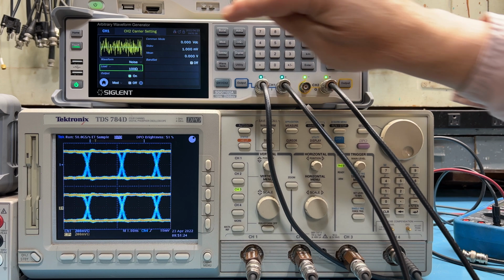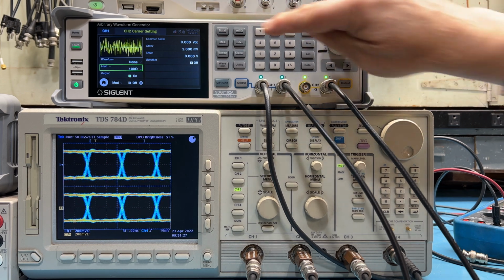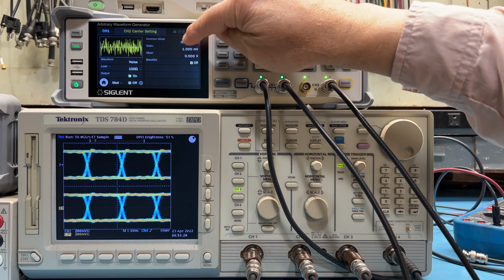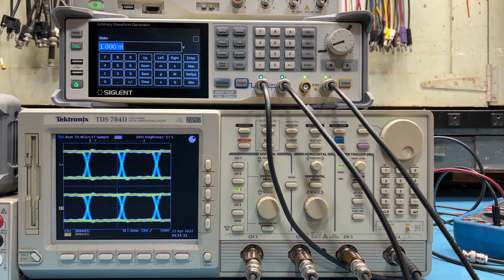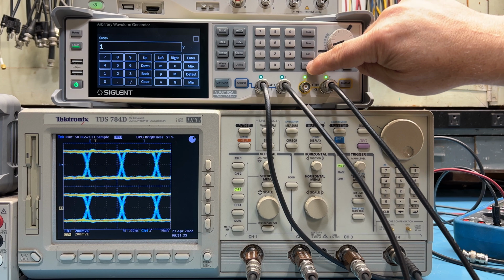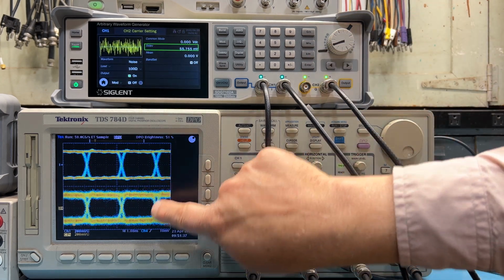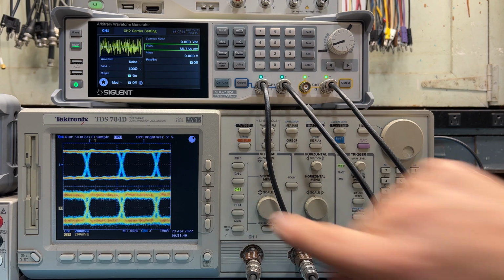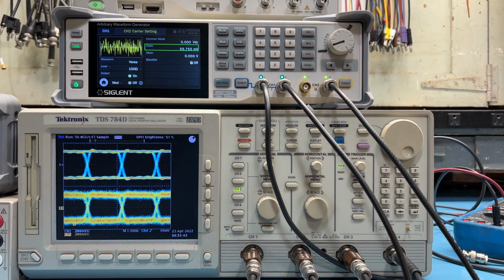Now let's see what happens when I up the noise coming out of channel 2. You can see now that I get the noise summed into the pseudo-random sequence, and the eye diagram coming out of the mixed noise and pseudo-random sequence is closed vertically. This is just an example of the summing you can do with this and the pseudo-random sequence.